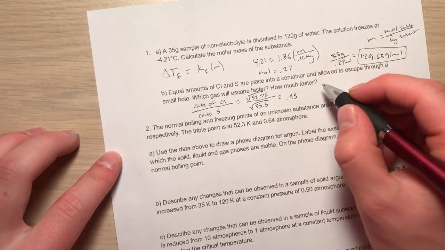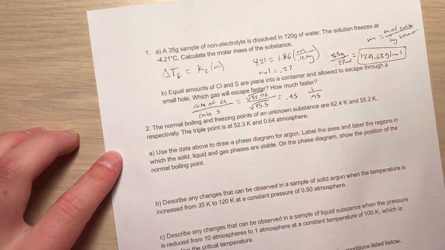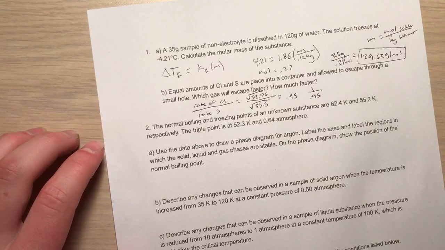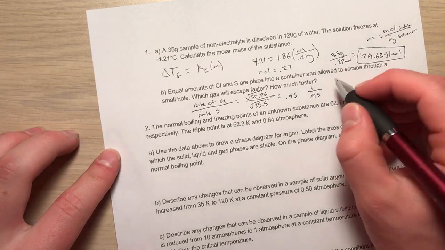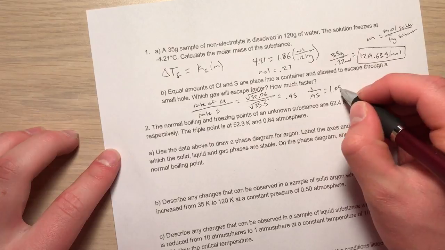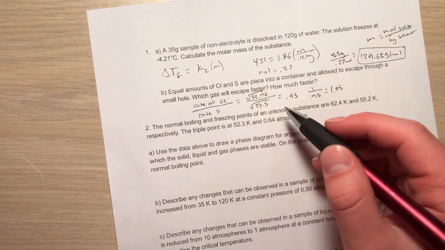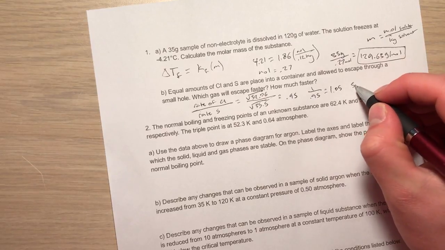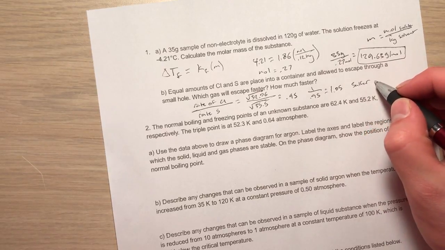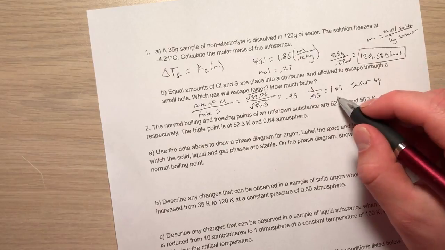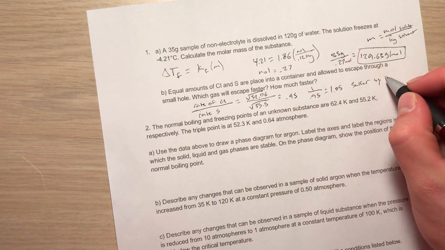So you're just going to do 1 over 0.95, and you get 1.05. So since sulfur has a smaller molar mass, it's going to escape faster, and it's going to escape 1.05 times faster.